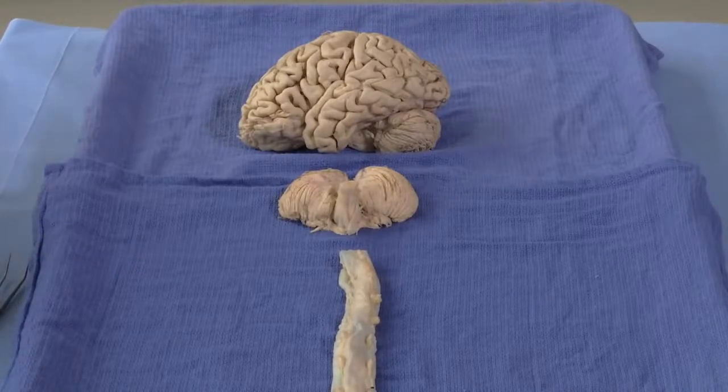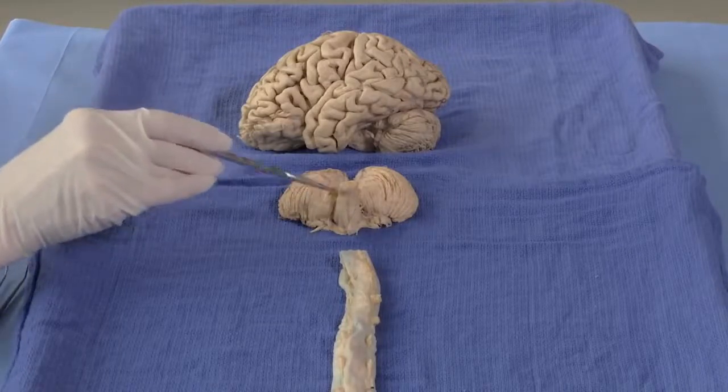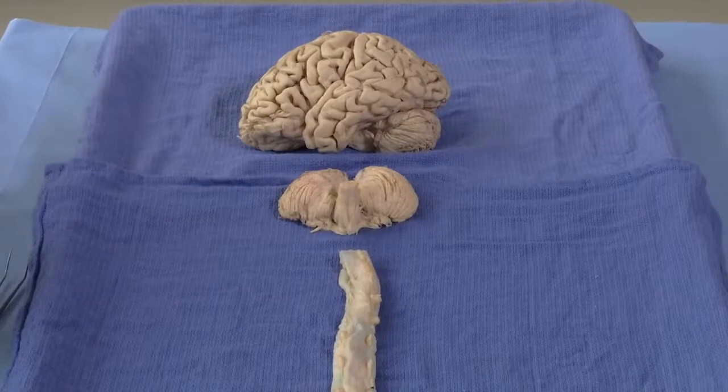And of course, we also have some connections from the vestibular nerve that go to the cerebellum that have to do with control of eye movements. So let's look in more detail at the connections and the anatomy and the function of the cerebellum.